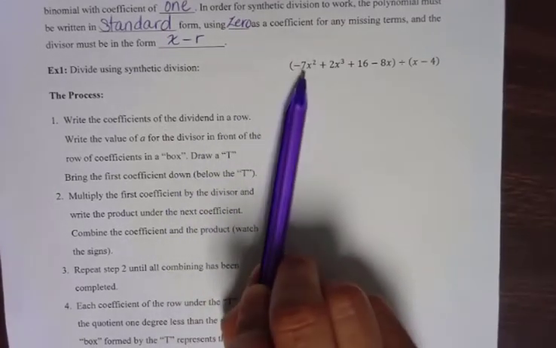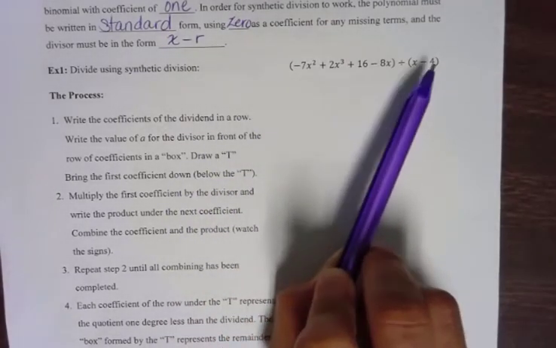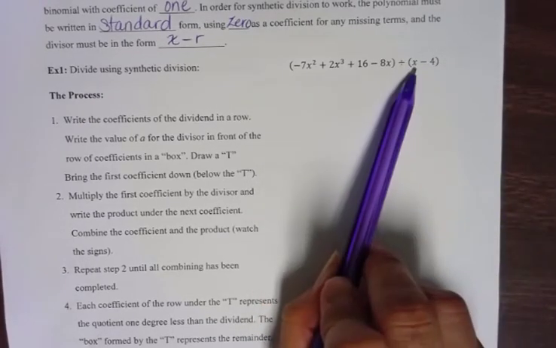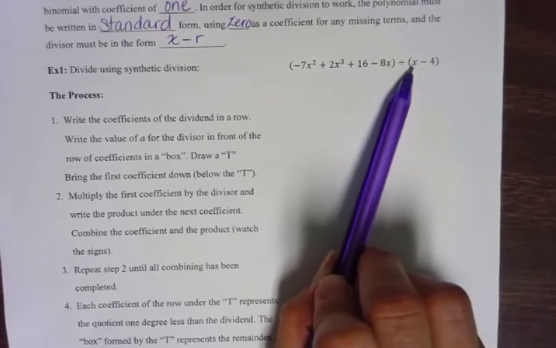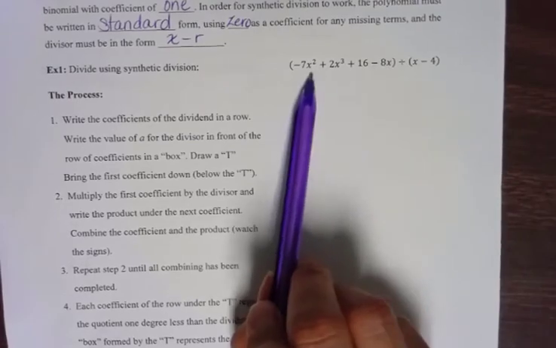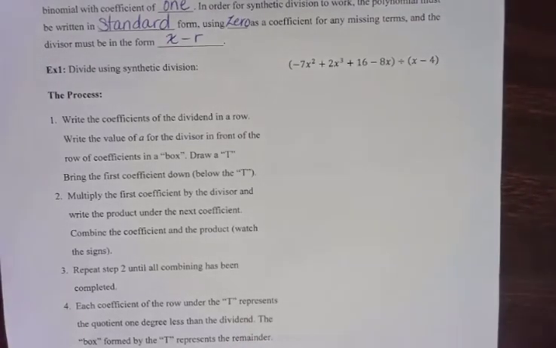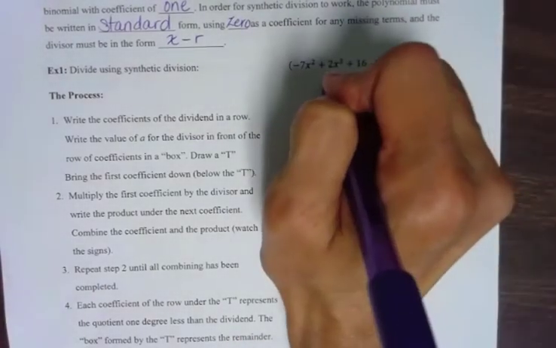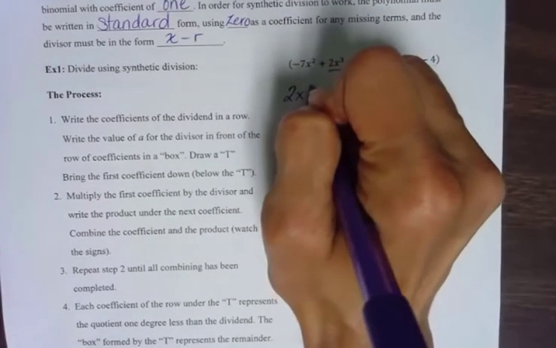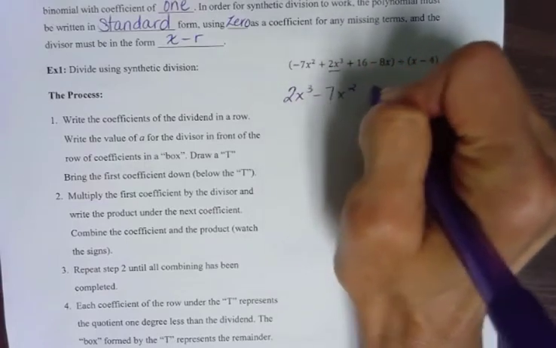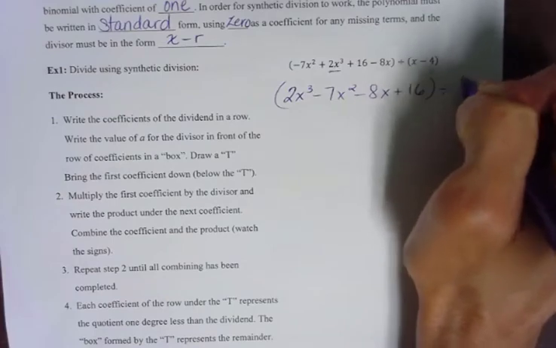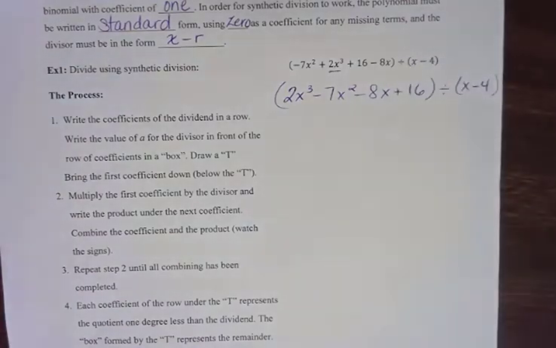So first things first, we have this as our dividend and this is our divisor. Our divisor meets the requirements of being in a linear form, degree 1, and having a coefficient of the x term 1. Now we look at our dividend, we have to make sure that we put our dividend in standard form. So we're going to put the highest degree term first. So we have our 2x cubed minus 7x squared minus 8x plus 16 divided by x minus 4.